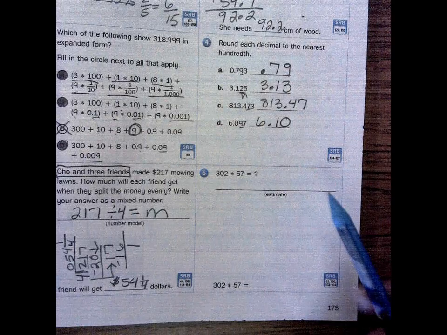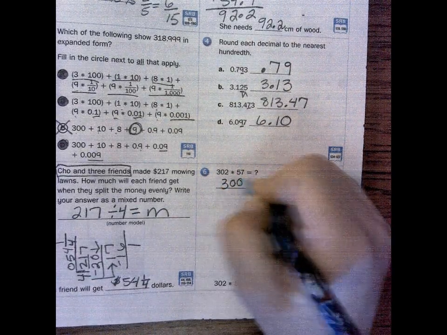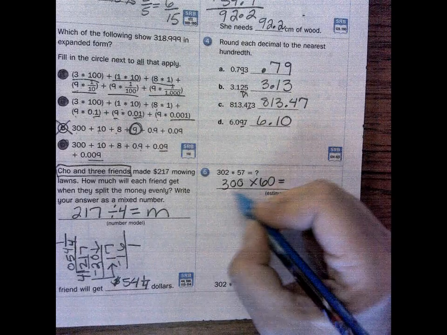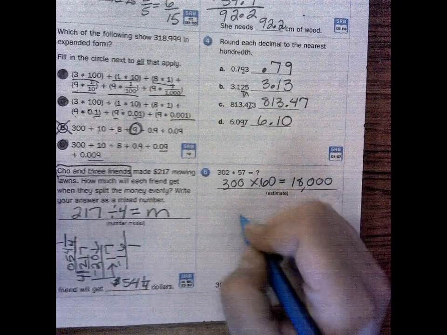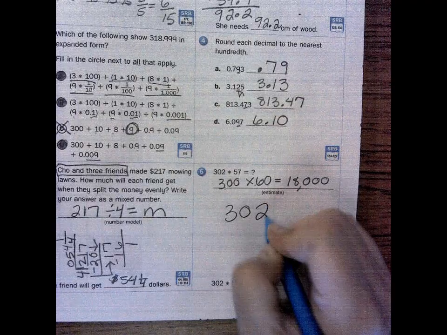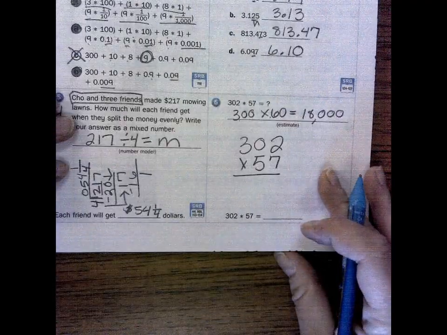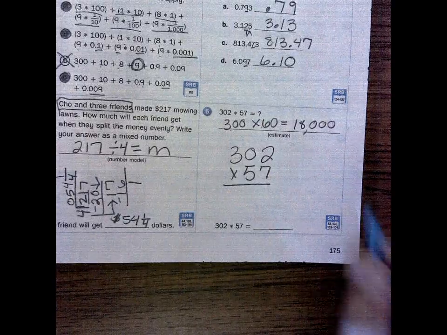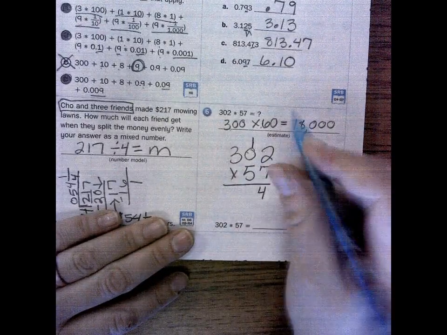Estimate 302 multiplied by 57. So this is 300 times 60. 3 times 6 is 18. Tack on 3 zeros. Now, at this point in the year, if we're still struggling with multiplication, it's so important that you're asking us for help. Don't forget to regroup.